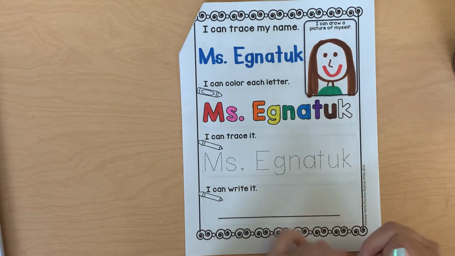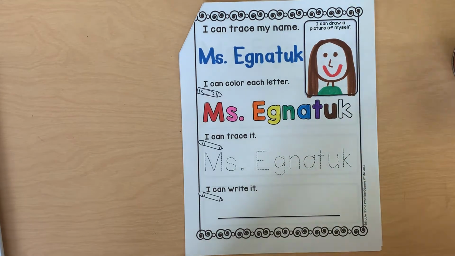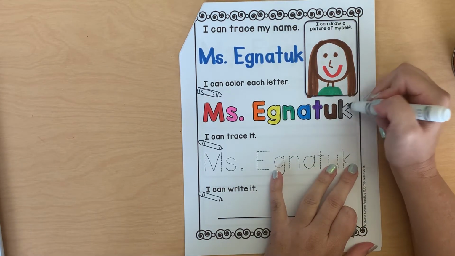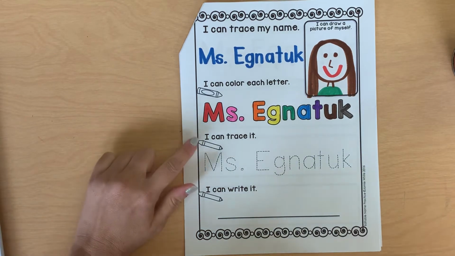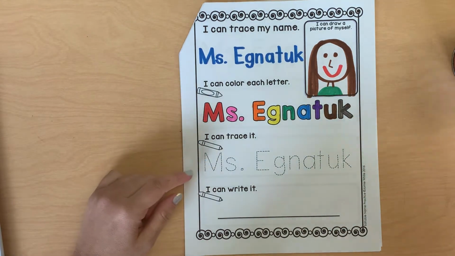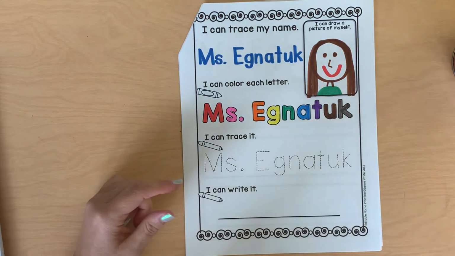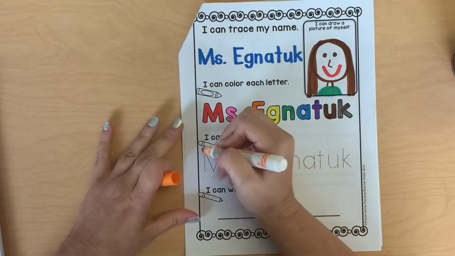So see how I'm coloring them in and I can still tell that it's a letter? It's not being scribbled on top of it. That's what we want to be doing. So there, we colored it in. This one says I can trace it. So we're tracing again using dotted lines. You can use a marker or a pencil.